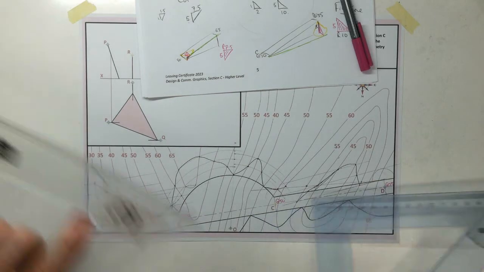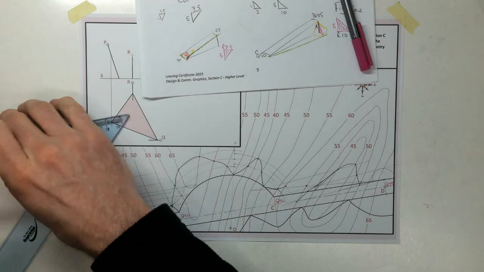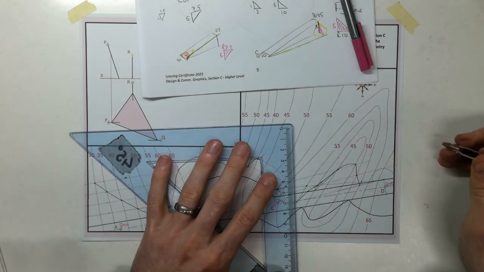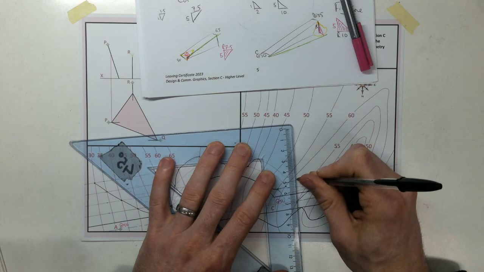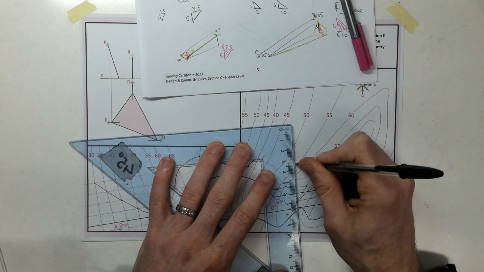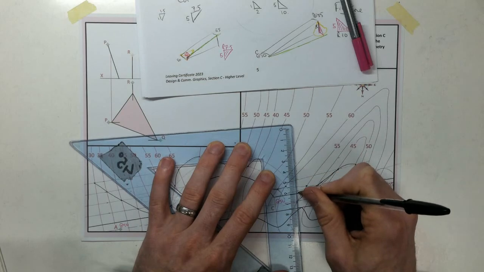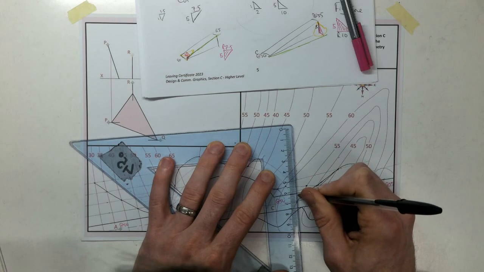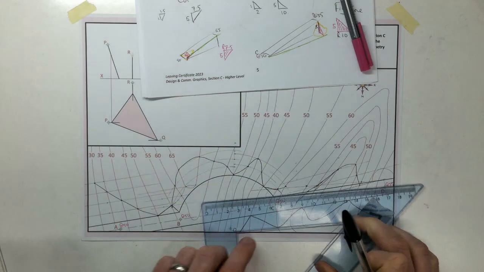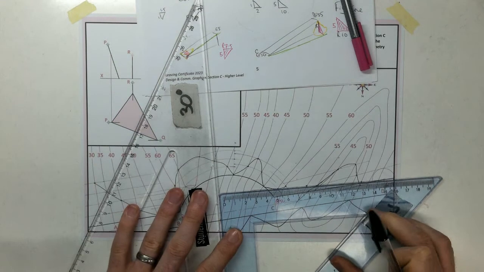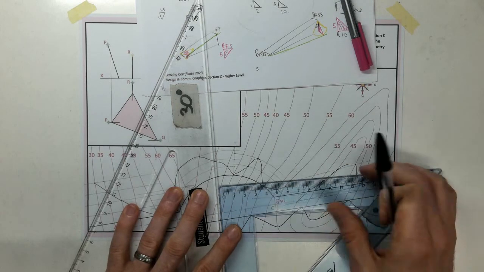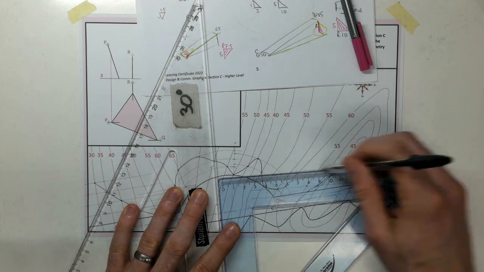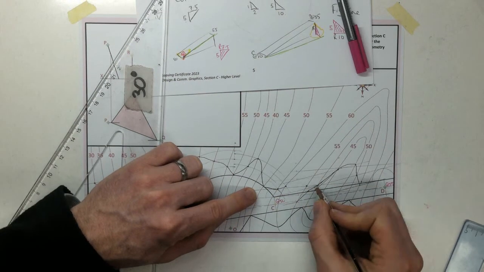Okay, so now we are going 7.5 intervals again. It's our cut, and we'll go in the way as well. So we're at 55 here.